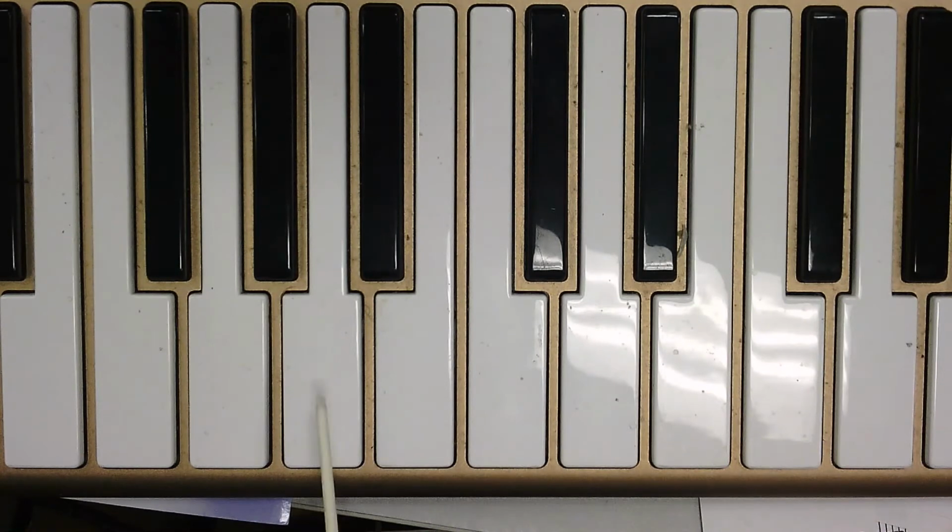This interval, A to B, is a whole step. Notice there is one key between them, A sharp or B flat. This interval, C sharp to D sharp, is a whole step. Notice that the D between the two keys is left unplayed.